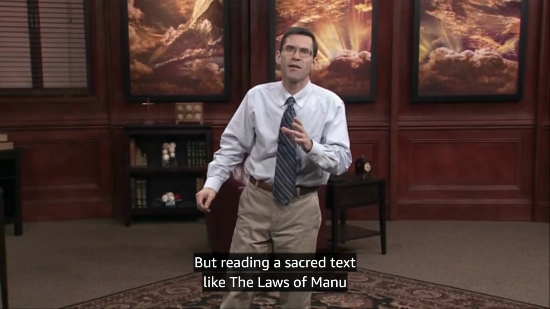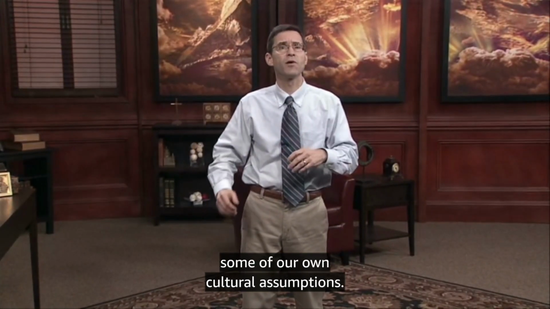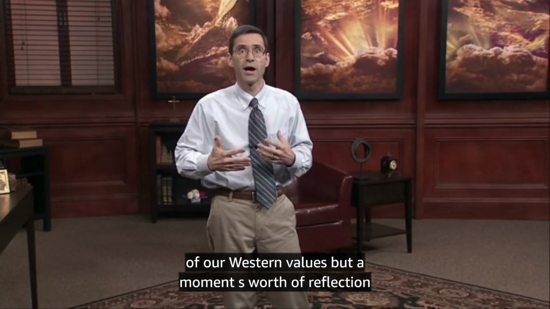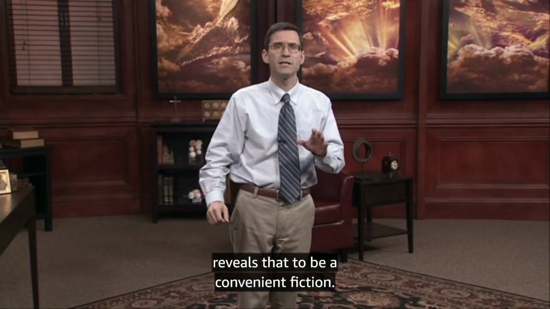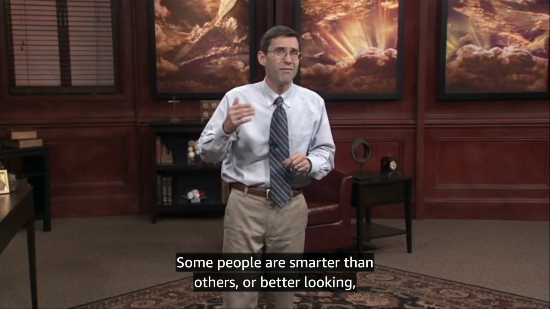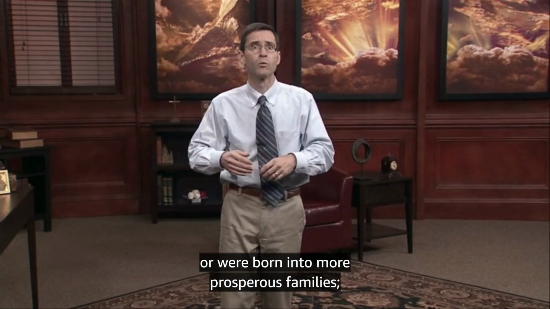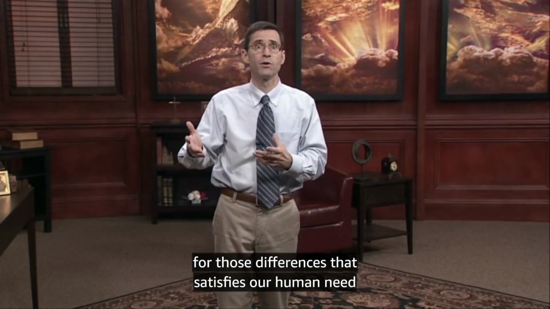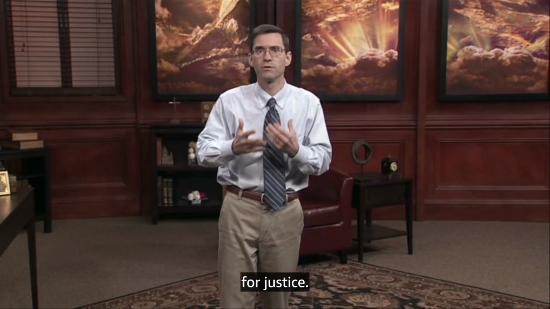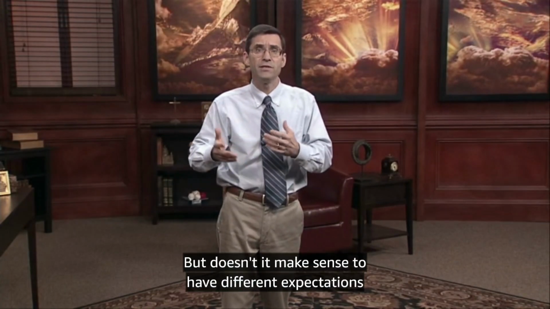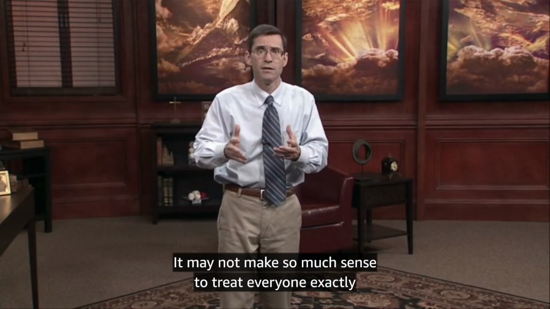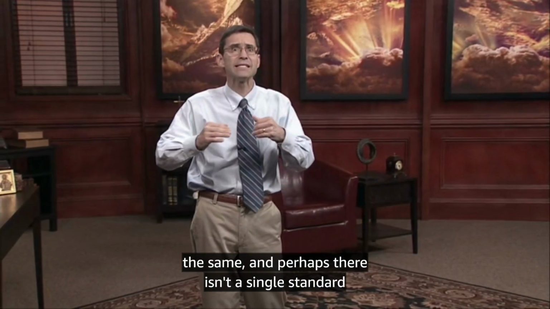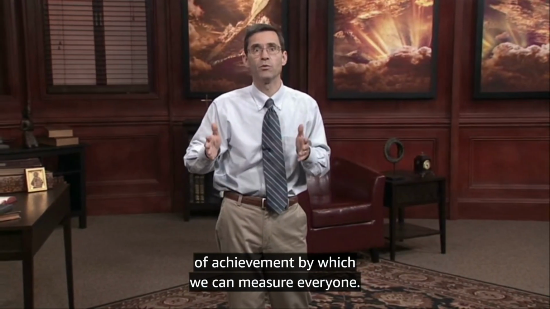But reading a sacred text like the Laws of Manu also gives us a chance to reconsider some of our own cultural assumptions. I like the idea that all men are created equal, right? That's one of our Western values. But a moment's worth of reflection reveals that to be a convenient fiction. Some people are smarter than others, or better looking, or were born into more prosperous families. And remember, Hinduism's law of karma provides an explanation for those differences that satisfies our human need for justice. But doesn't it make sense to have different expectations for those of varying abilities? It may not make so much sense to treat everyone exactly the same. And perhaps there isn't a single standard of achievement by which we can measure everyone.